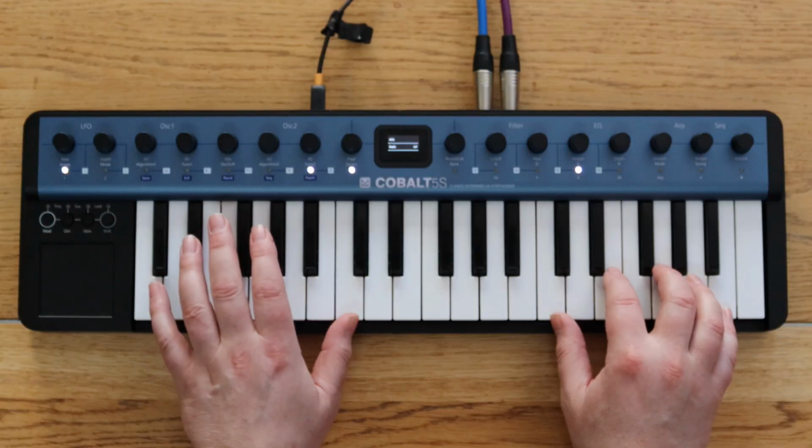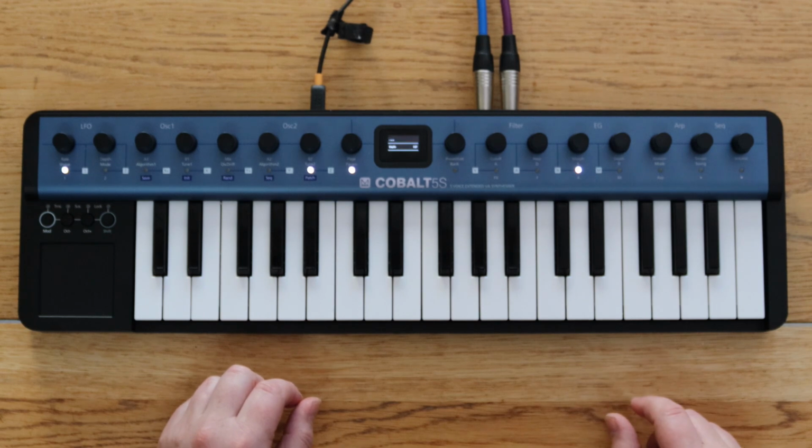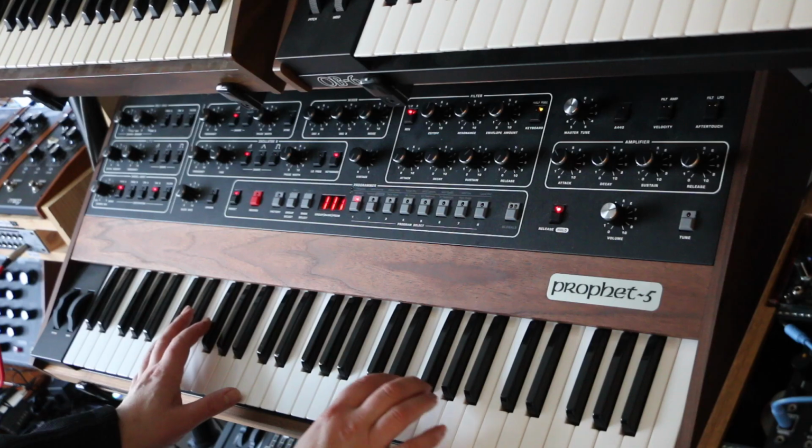One thing that I really do like to do with the synth when I first get it, I've got a patch on the Prophet 5 called It's a Prophet. So I've programmed it into this from memory, so the Prophet's in the other room, but I'll just play you this patch. And this is the Prophet.